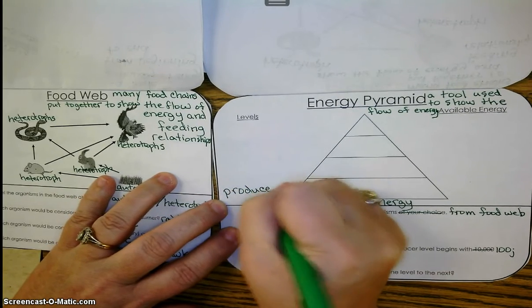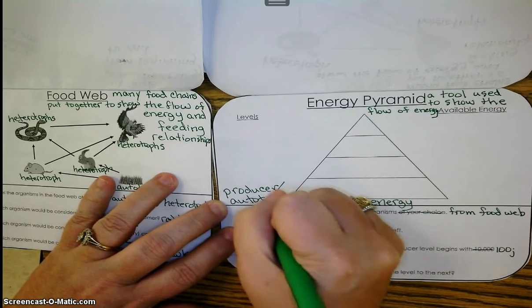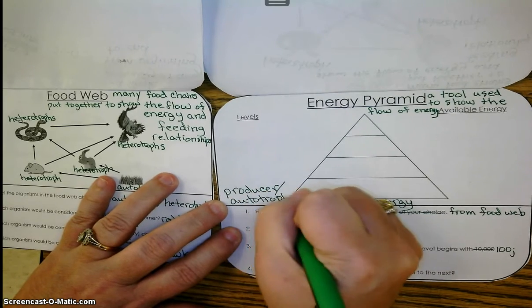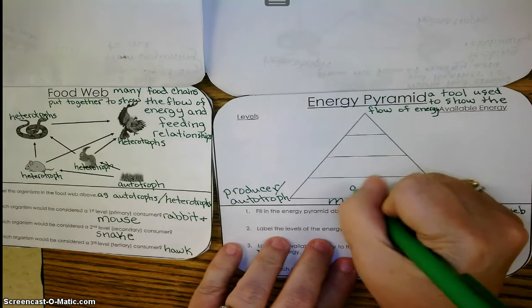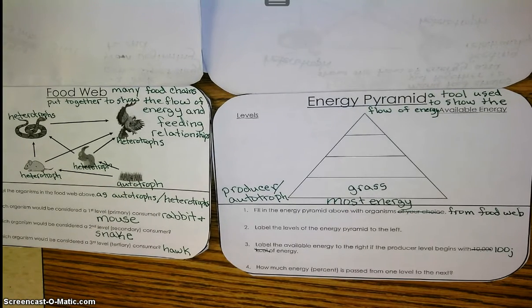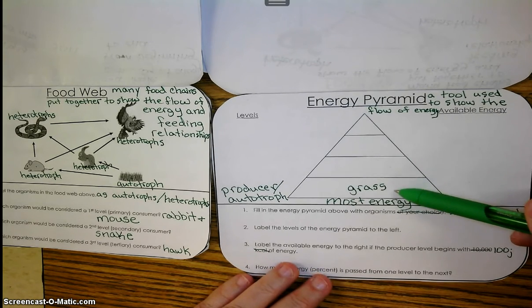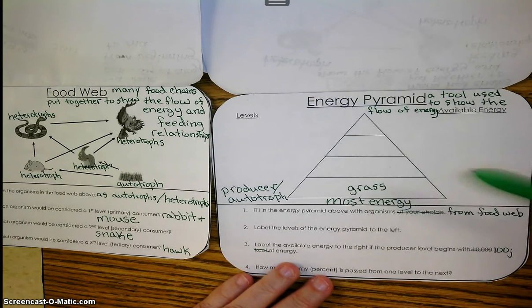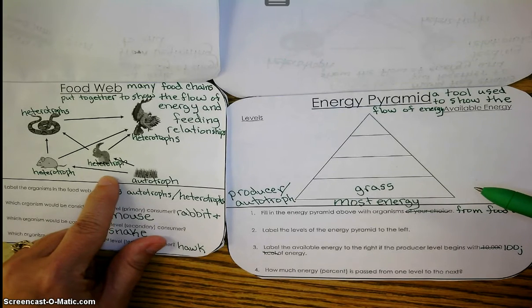So the first level is the producers or autotrophic level. Okay, and so on this food web, grass was our autotroph. Okay, and then when we go to the next level, we're talking about everything on this level eats that level. And so what ate the grass on our food web?